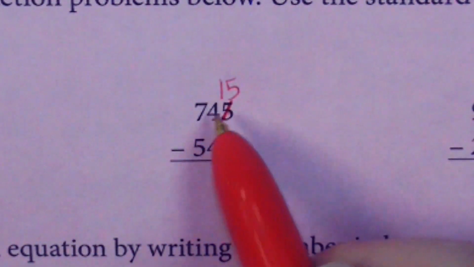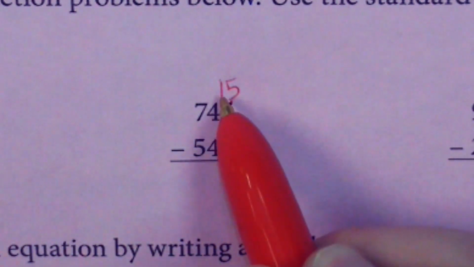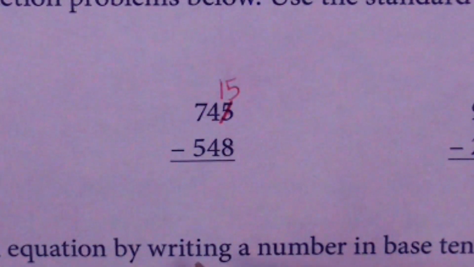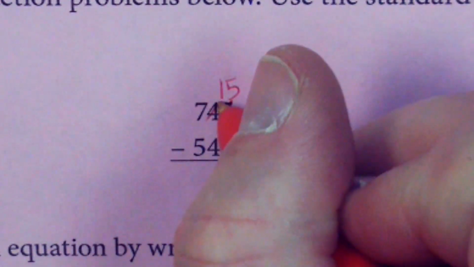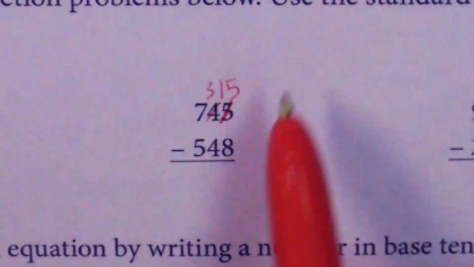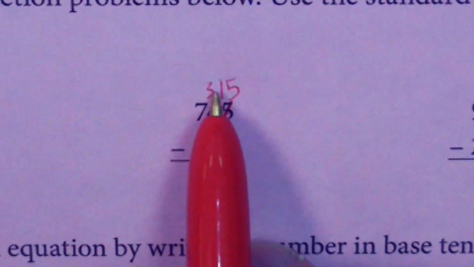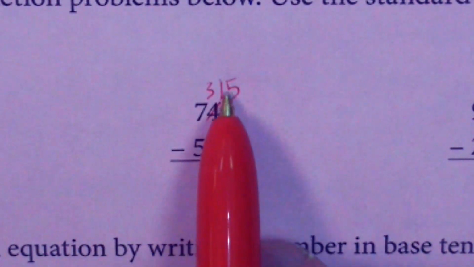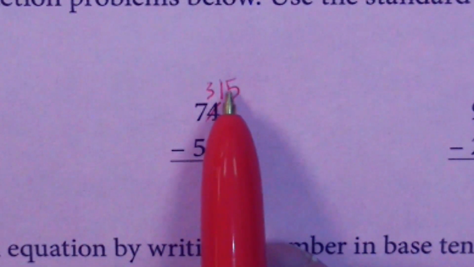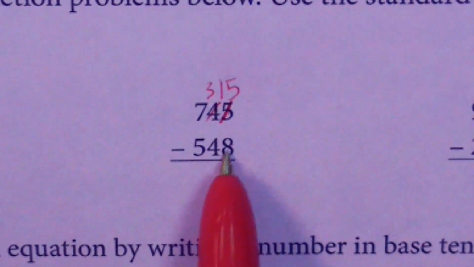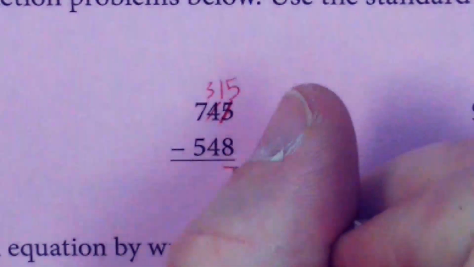I'm going to borrow from that 4 to make this 5 a 15. I place the 1 next to the 5. Now I can get rid of this 4 and borrow a 1 from it, which makes it a 3. Okay? So I took a 1 away from it. It's a 3. What did I do with that 1? Well, I put it next to the 5. Now I can subtract 15 minus 8, 7.